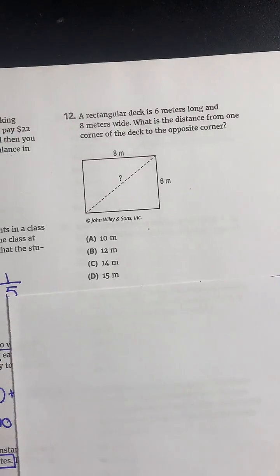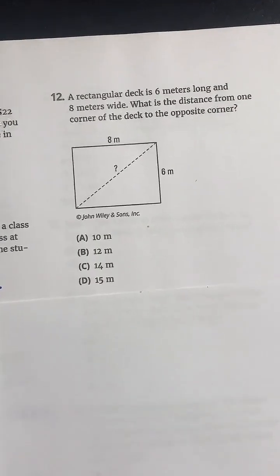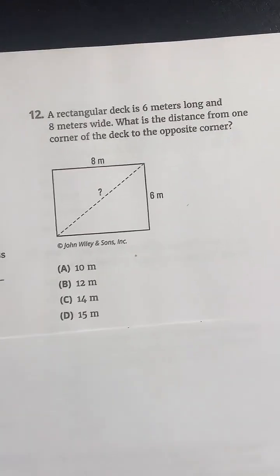Almost done, because I have to get ready for my next person.